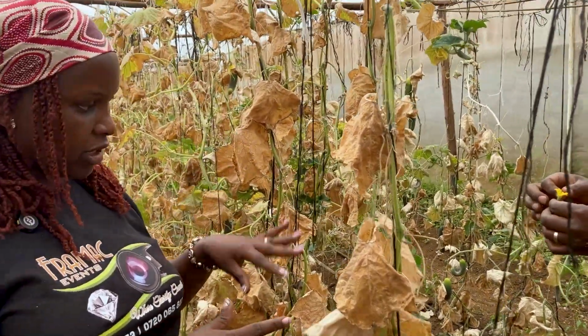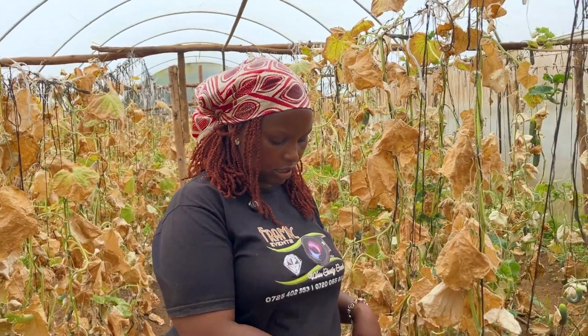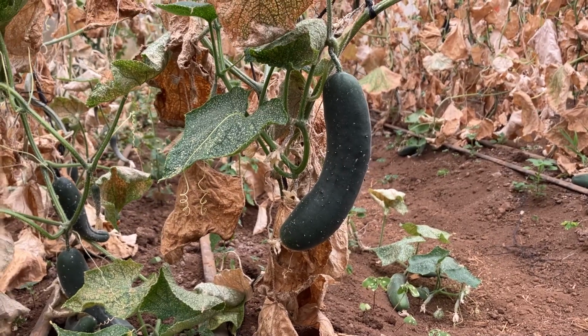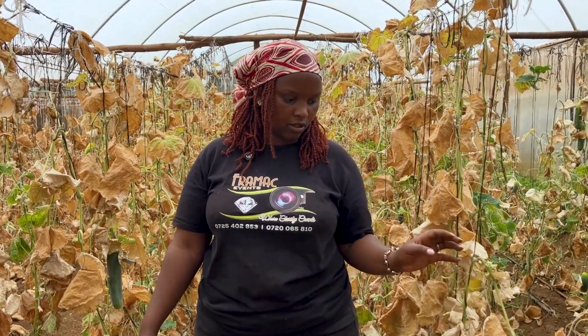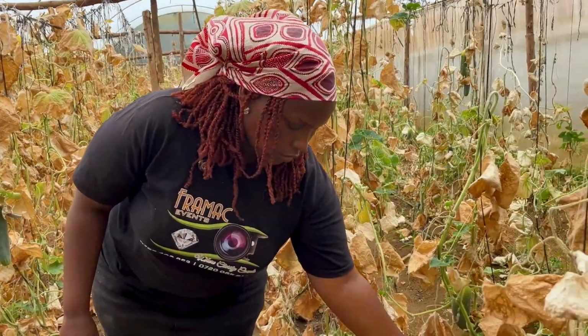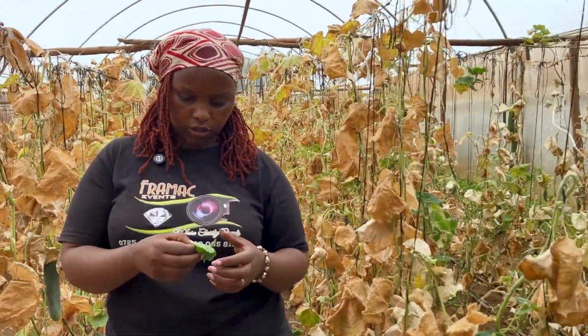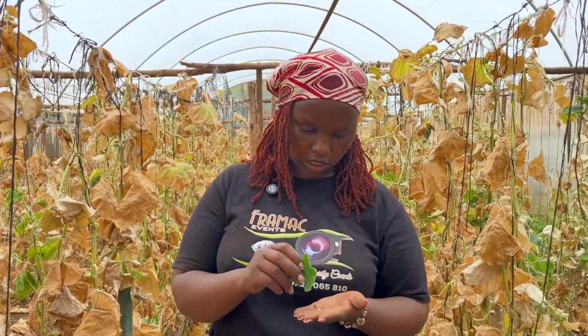For the pests we had tried to control, other than the challenge we got from the nematodes. So we have white flies. We also have another stubborn pest called thrips. What those things do, they suck the water.